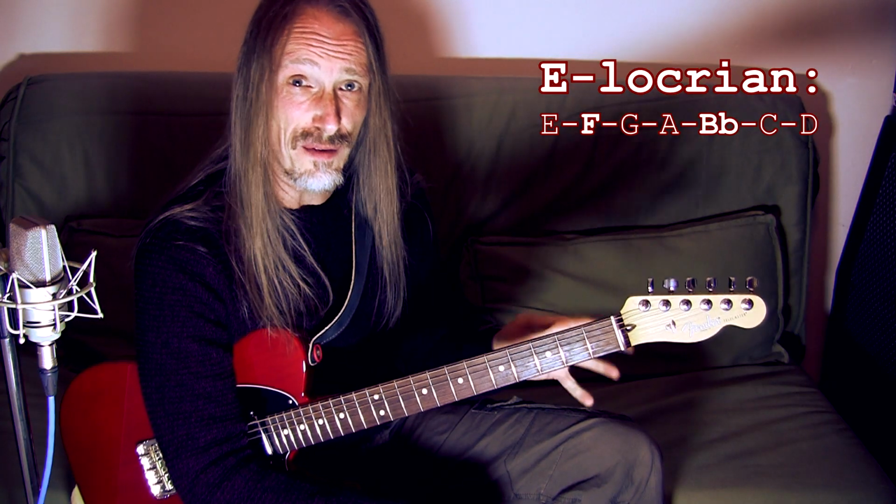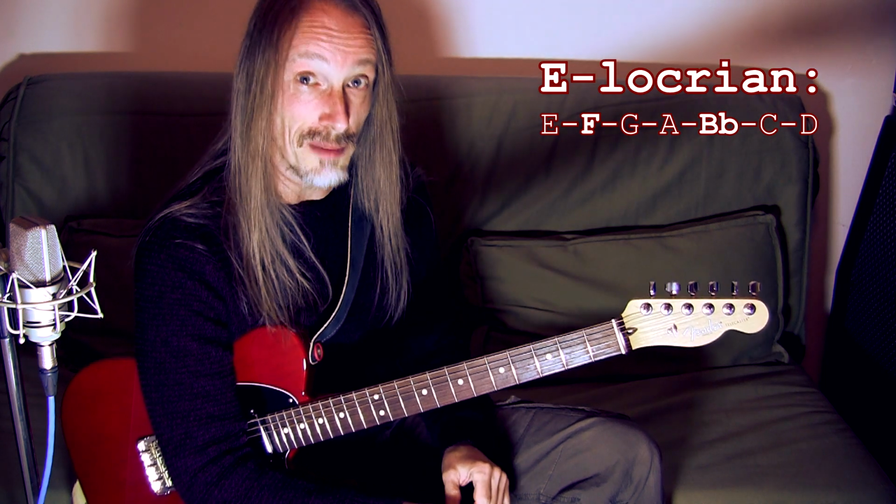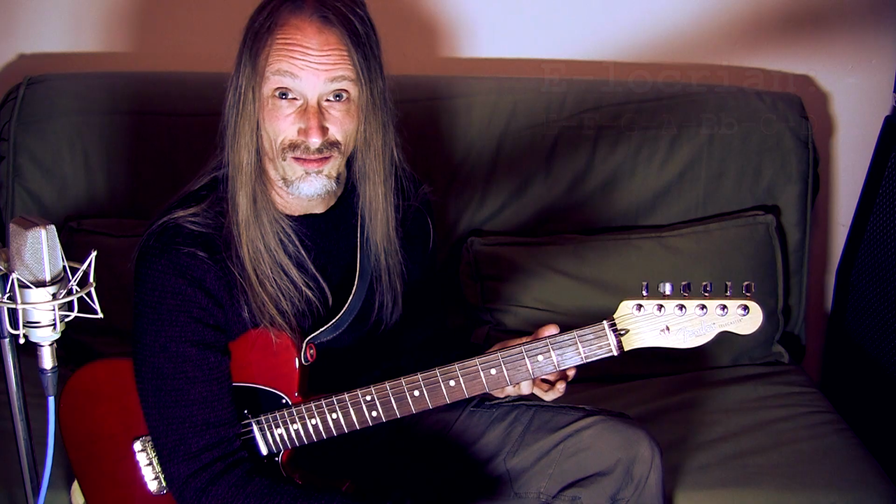Because there's a flat fifth in the scale, our first chord, our root chord, is a diminished chord. And that's probably why there are not many songs written in Locrian mode. Actually, I do not know one.